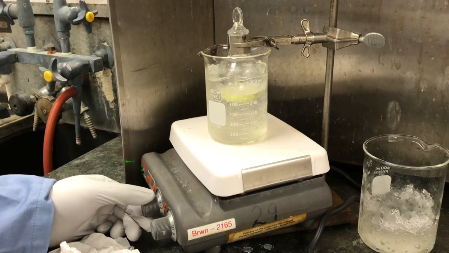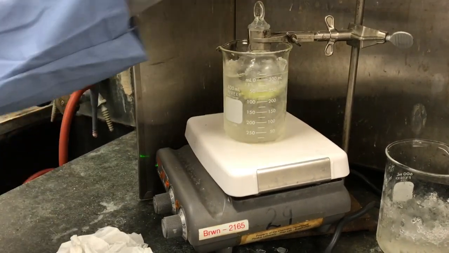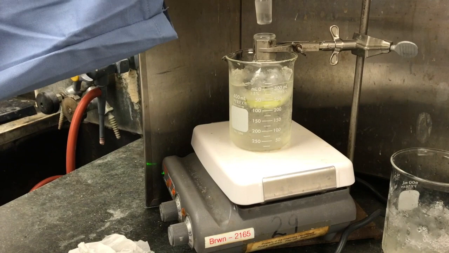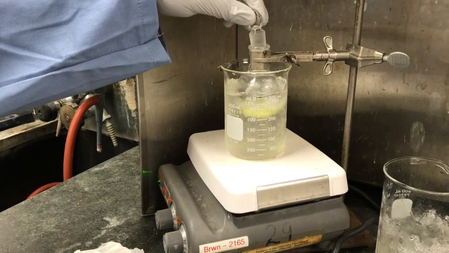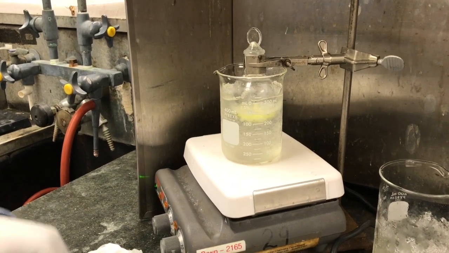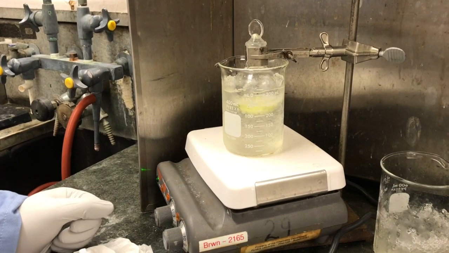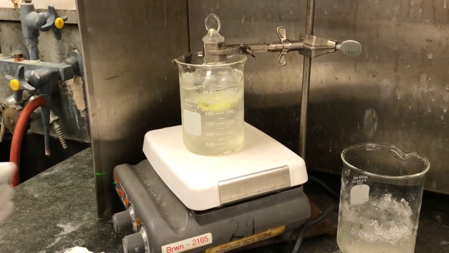So we added ethyl vanillin with sodium hydroxide. We are supposed to stir it for 5 minutes with the stopper on and dipped in an ice bath. After this stirring for 5 minutes, we are going to add our sodium borohydride.